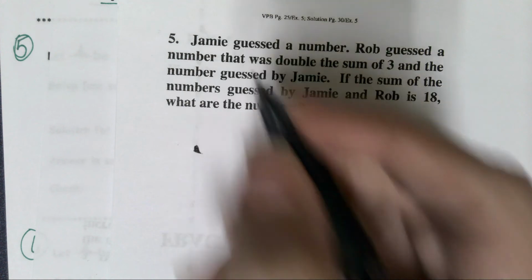If the sum of the numbers guessed by Jamie and Rob is 18, what are the numbers? So first let's talk about Jamie.